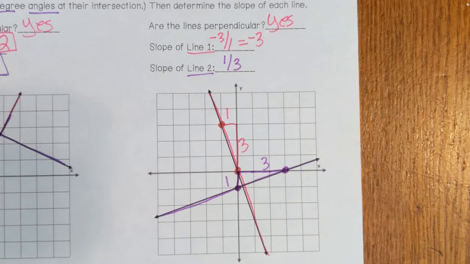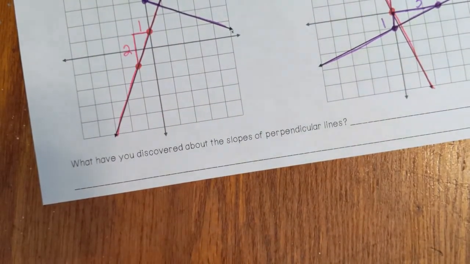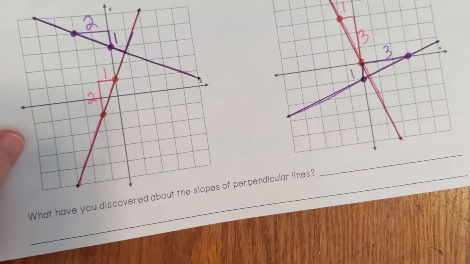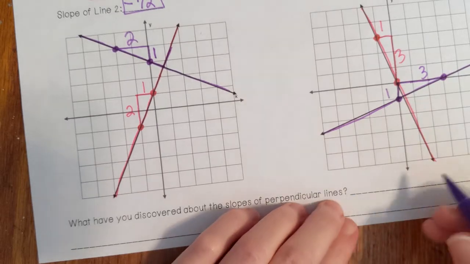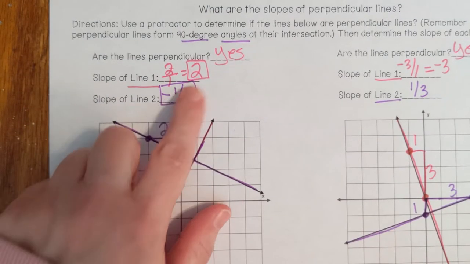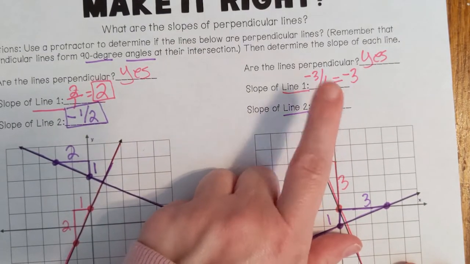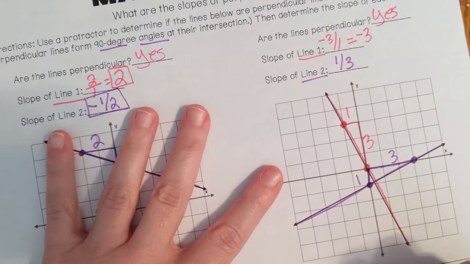This is interesting. So what observation can we make about slopes of perpendicular lines? Now, you can put this in your own words. I'm interested to see what your own words are. So I'm noticing perpendicular lines. Both times I noticed positive, positive, negative, negative, positive. So one's positive both times, and then one is negative.